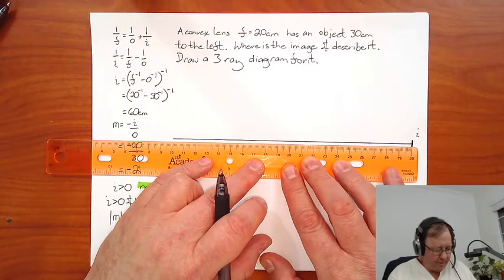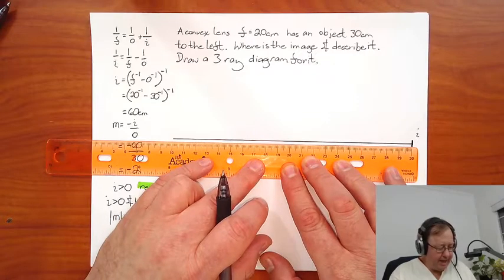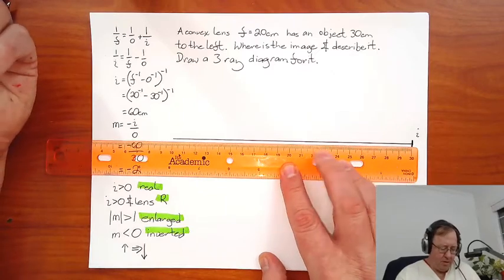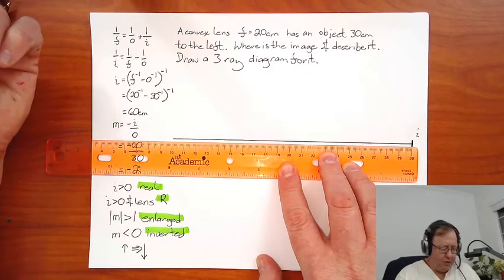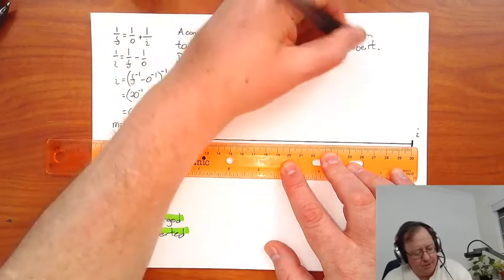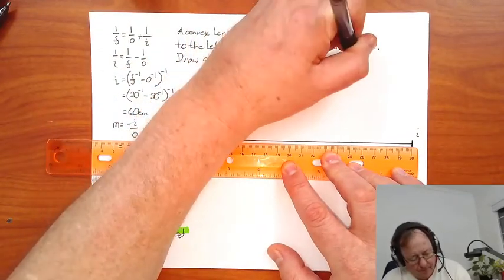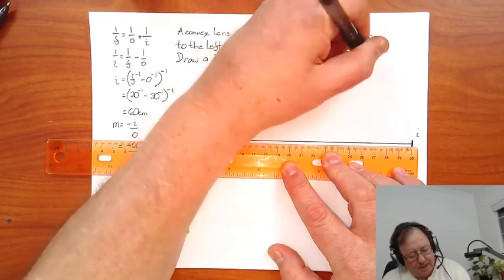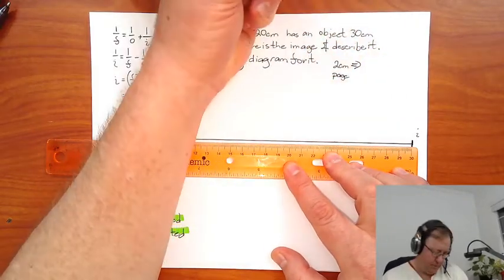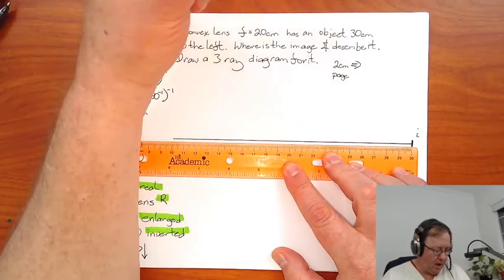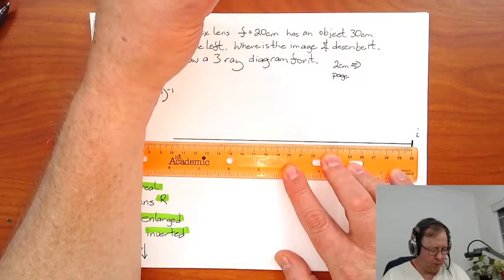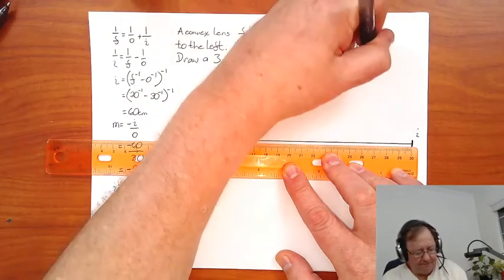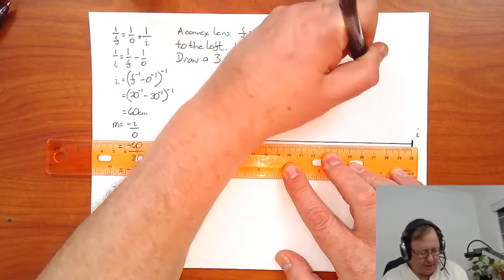Let's just say that 2 centimeters on the page is equal to, hold on, I had a perfect idea. 5 centimeters in the lab.